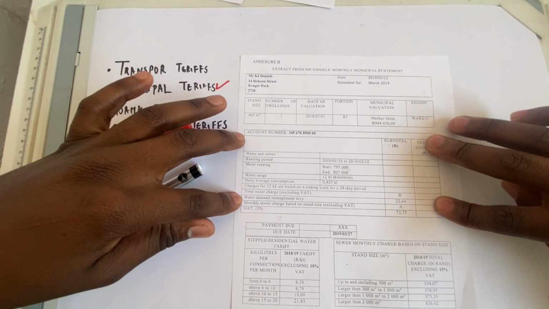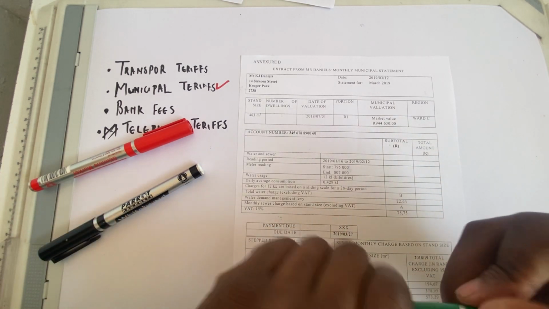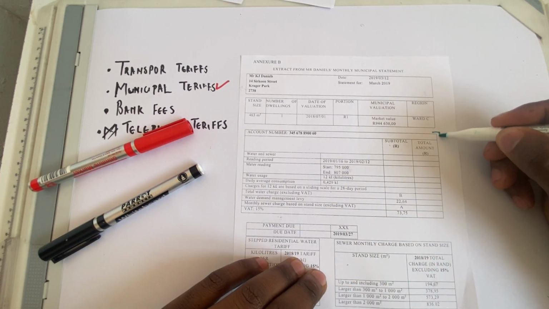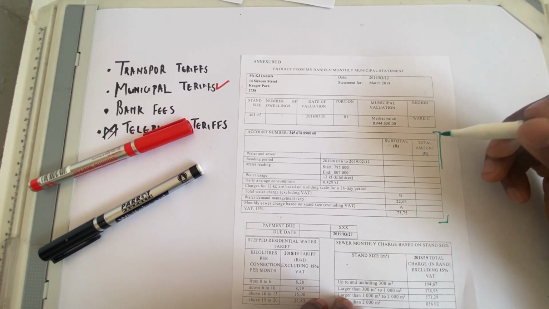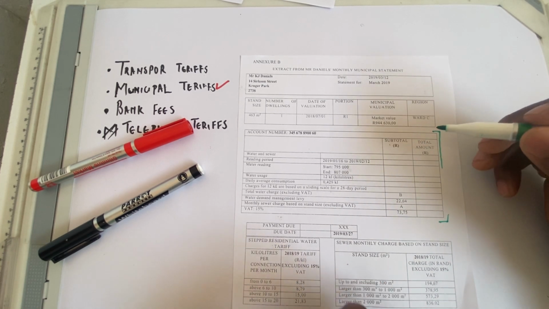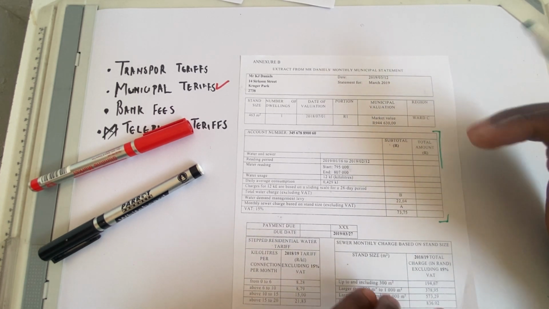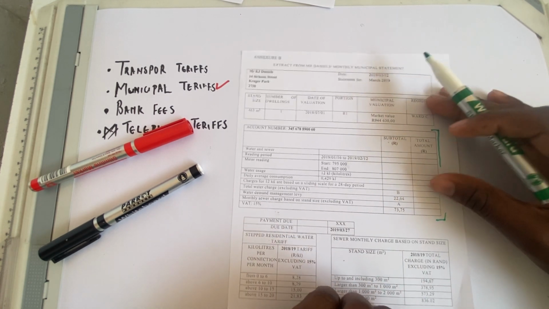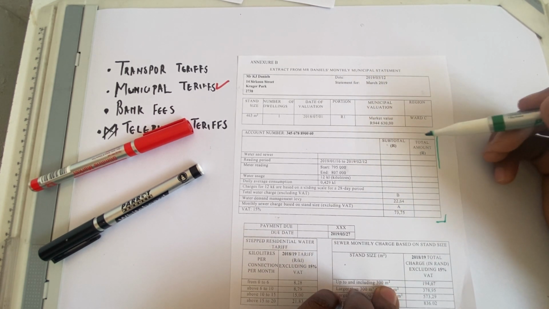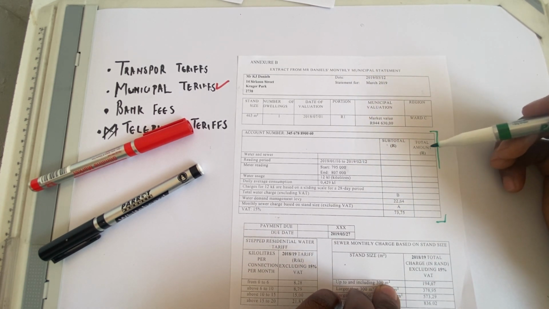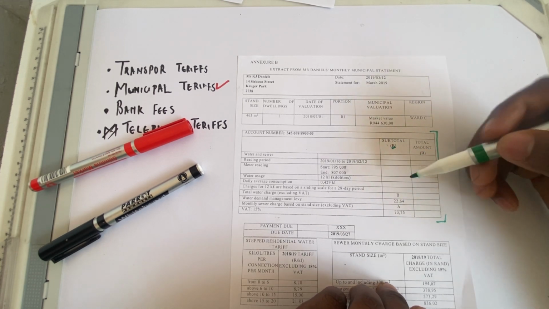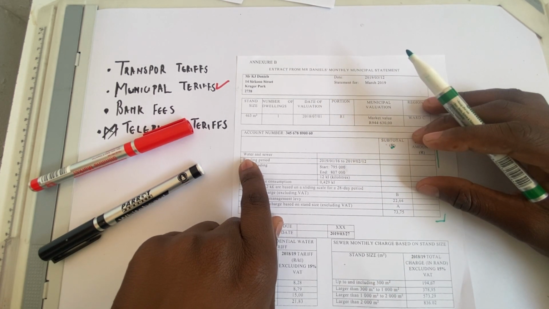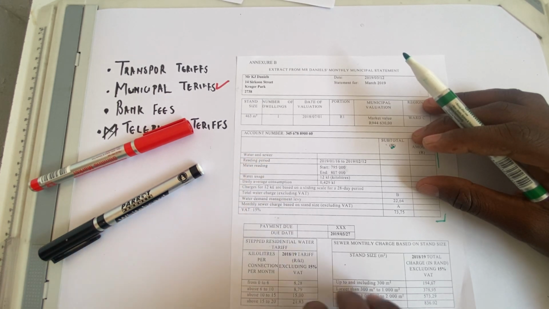Firstly, let me come here and explain what we have on this portion. On this table, what I basically have is that they have given me the account. Fine. Now let's go into it. They say we have the subtotal, and then we have the total amount, all of them in rands. Fine. Now they say water and sewer.